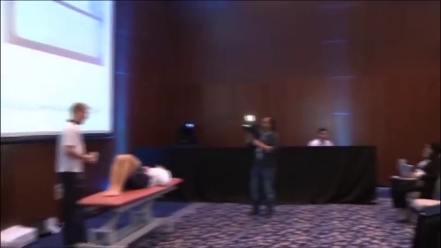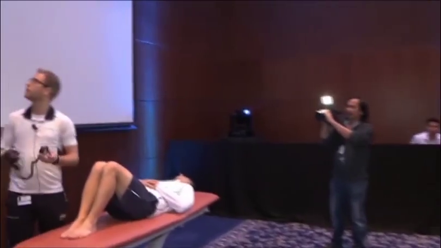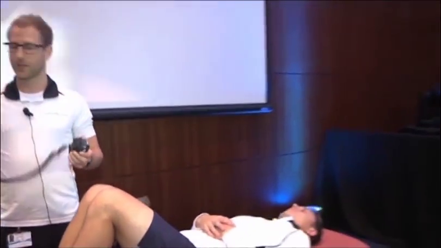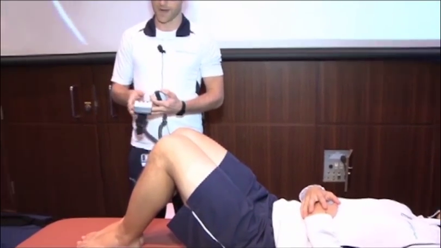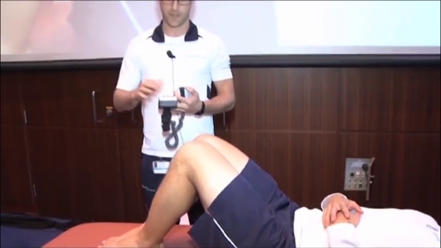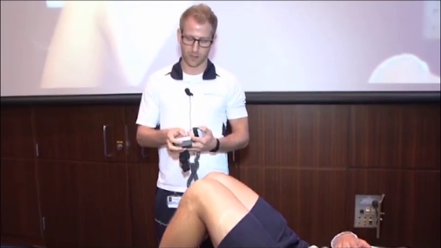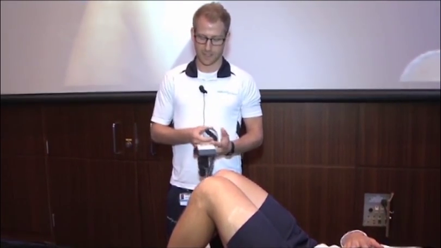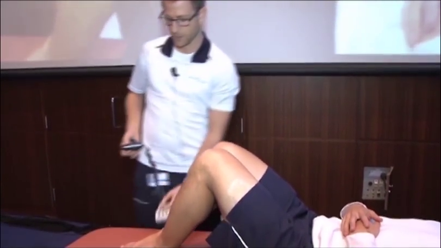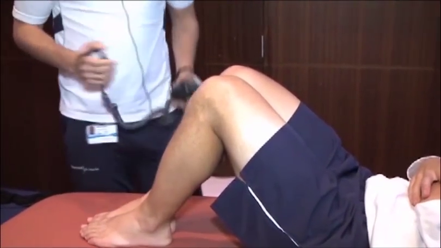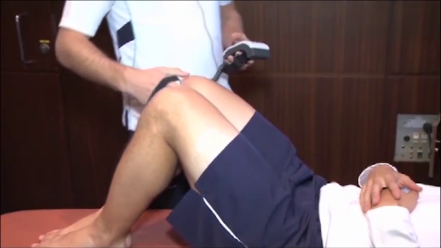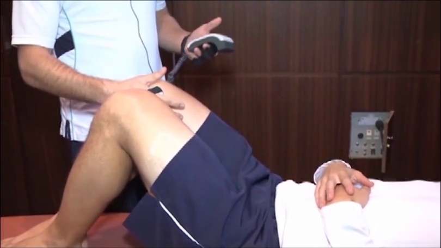We put the feet together, and we use the handheld dynamometer for this. It's a very practical device that gives us the strength in either newtons or kilograms. In this case, we use newtons. We put the device around the hand, and we ask the patient to squeeze inside.